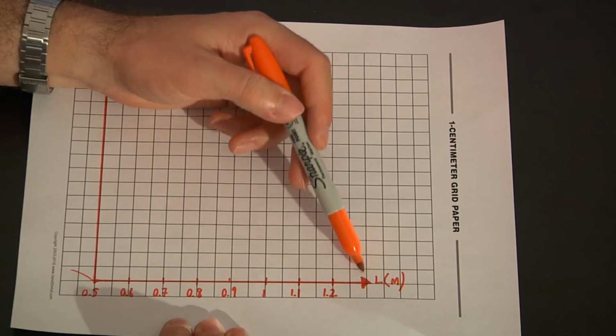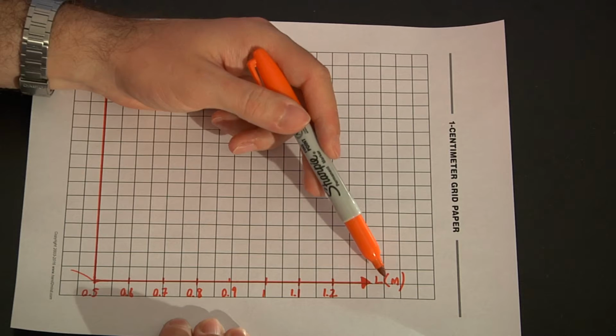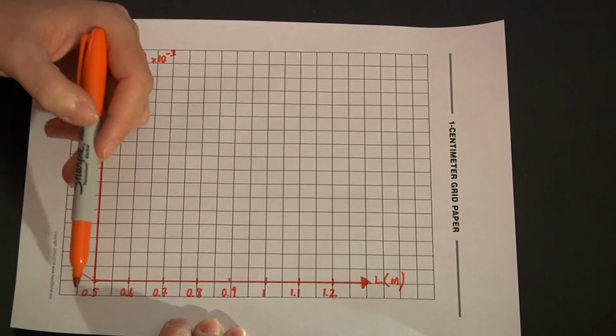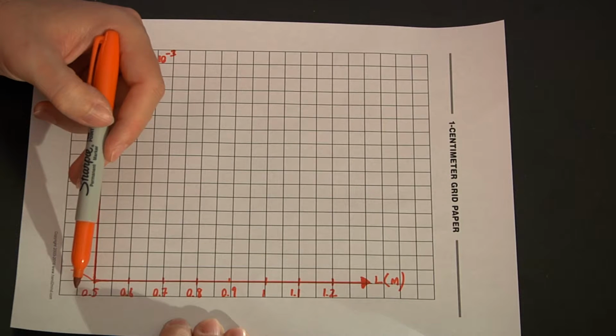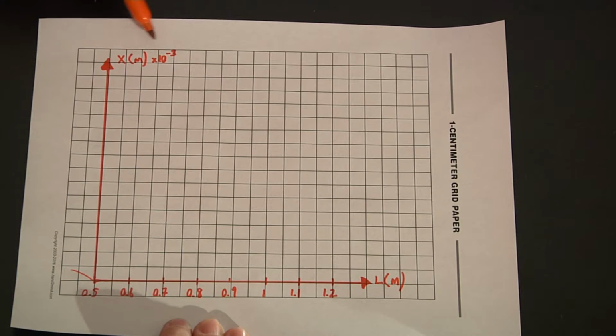On the x-axis, we're going to have our L, which is the length, and that's in meters. And we have all of the data, and we start from 0.5 meters, which is 50 centimeters. And on the y-axis, we're going to have our x, and that's in meters again, but our data is going to be in millimeters, so I didn't want to put 0.000. So I multiply all of the x's by 10 to the power negative 3. And now we're going to place our numbers.